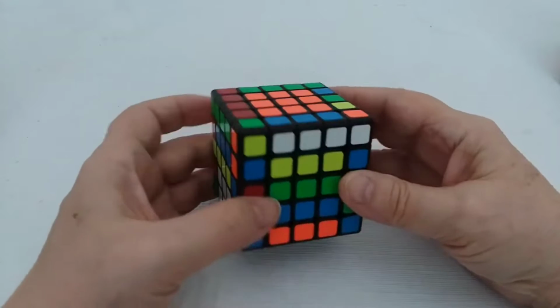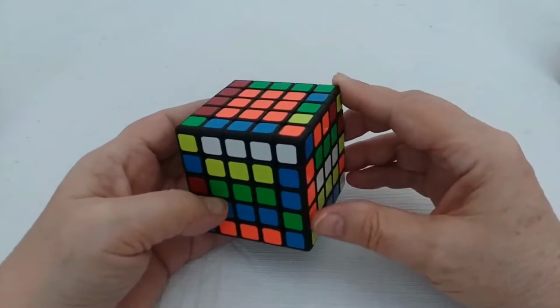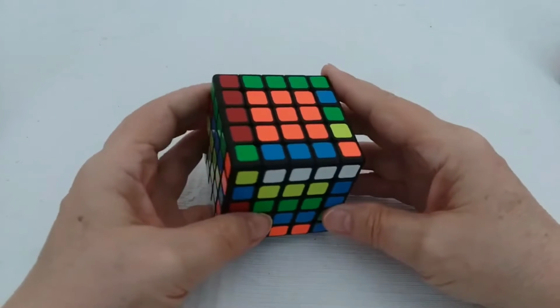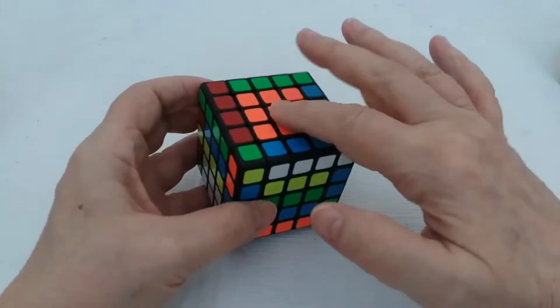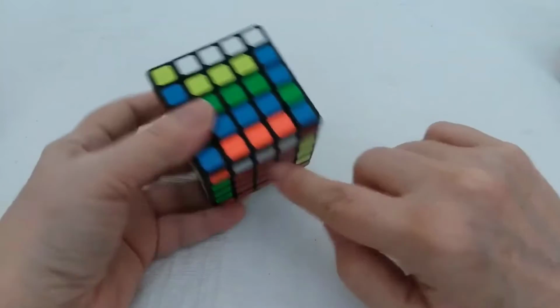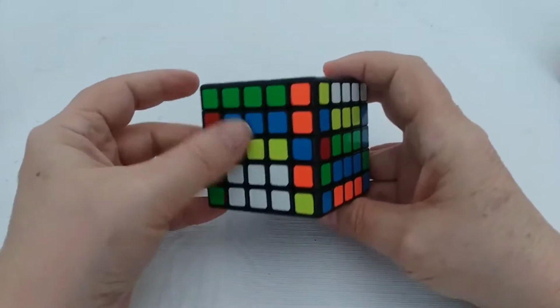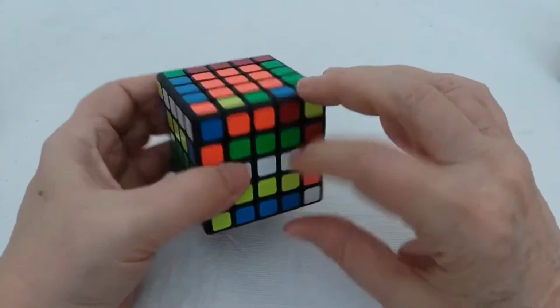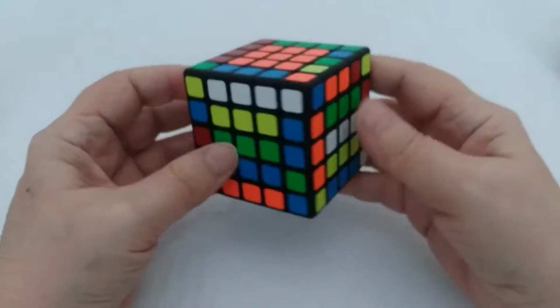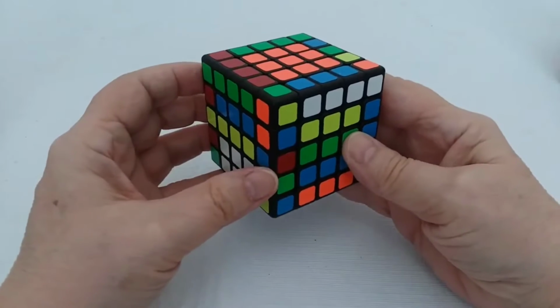So now I've done most of my first 8 edges, but I wanted to show you a couple of things. So you'll notice that the top and bottom, the orange and red centers, are still intact. These side centers are not aligned together, but that's all right as long as I keep top and bottom unaltered.